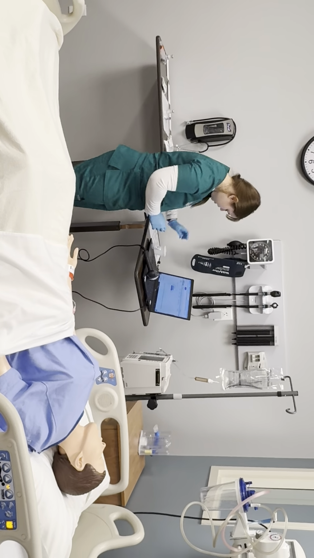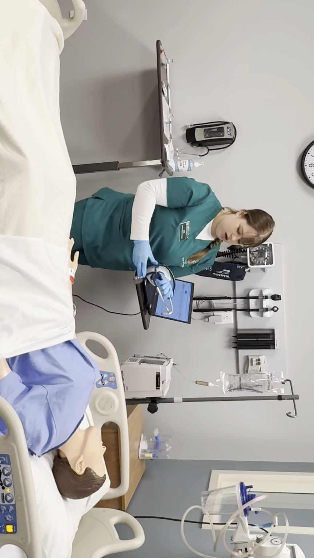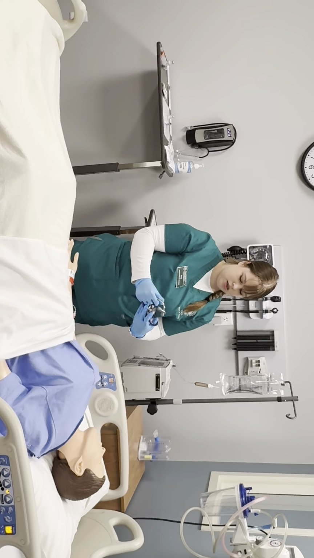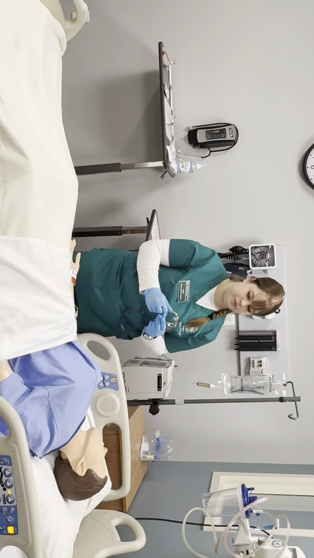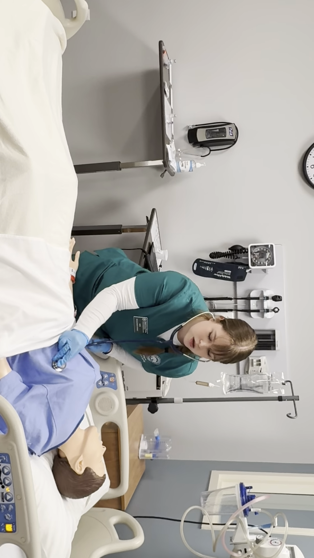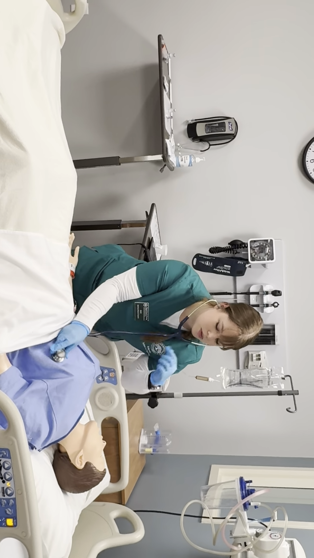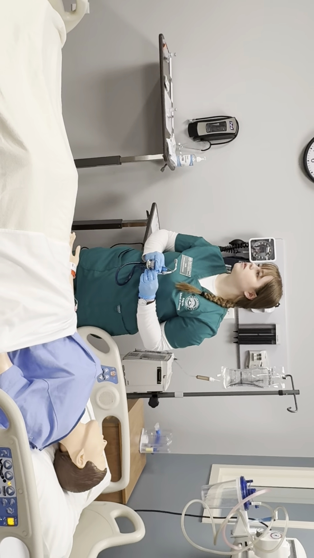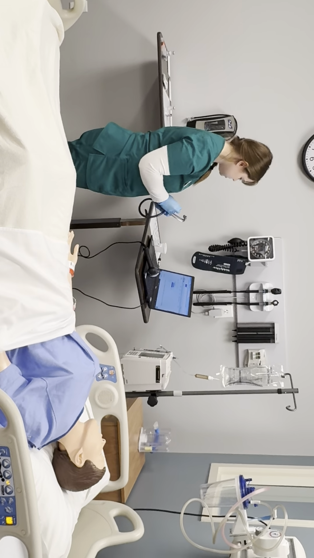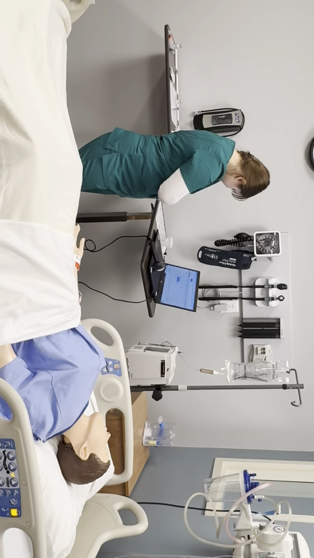Okay. I also need to check your apical pulse. I'll be listening to this and counting. I listen for a full minute and count the pulse. Apical pulse is 78. So that is above 60, which means that I am safe to administer her digoxin.